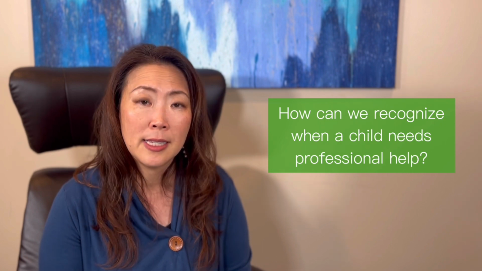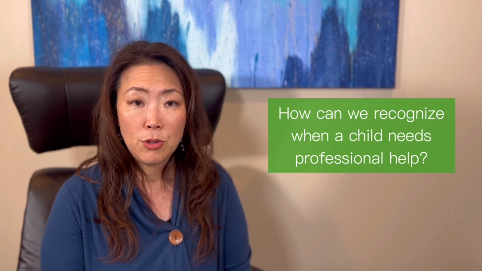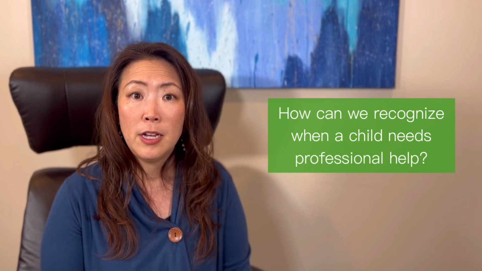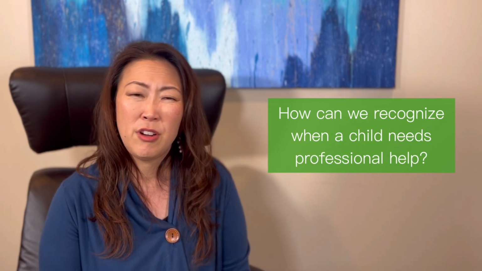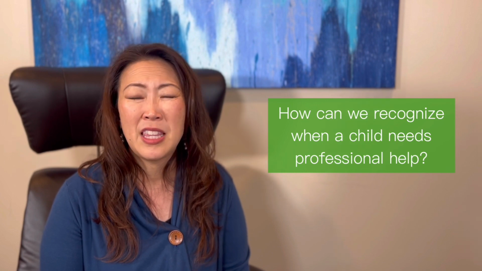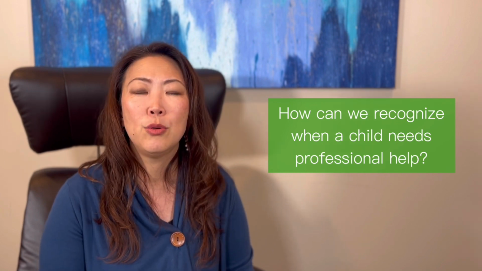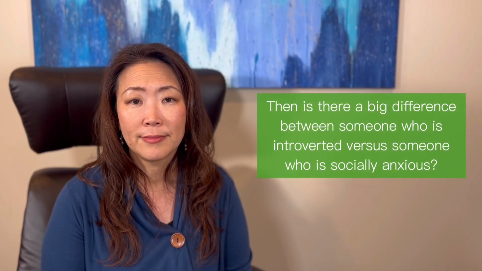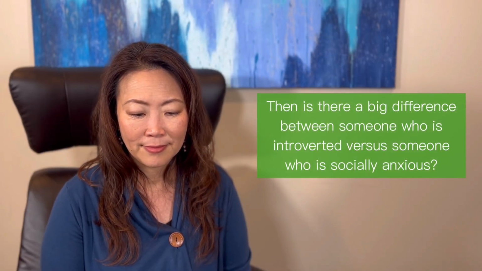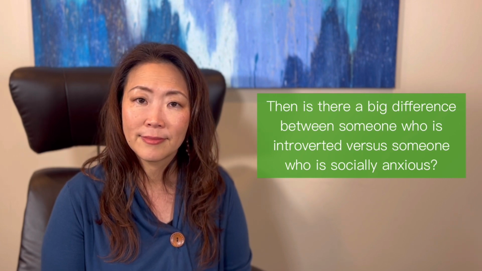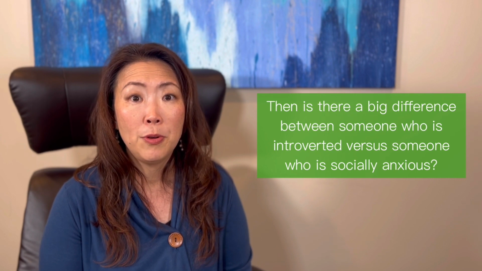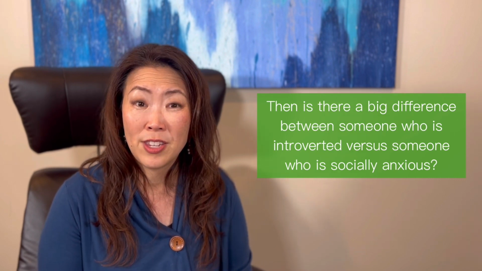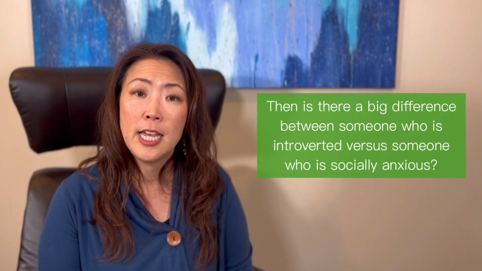And if you ask them, the symptoms are usually, I'm afraid of looking stupid. I don't want to say the wrong thing. They're going to judge me. They think I look ugly. Those kind of symptoms. Then is there a big difference between someone who is introverted versus someone who is socially anxious? Very good question. A lot of people think those two are the same, but it's very different.